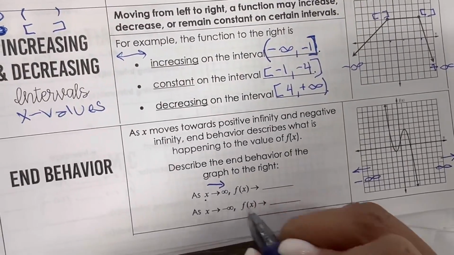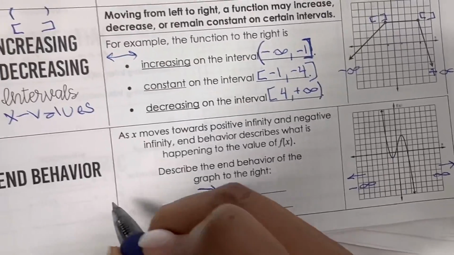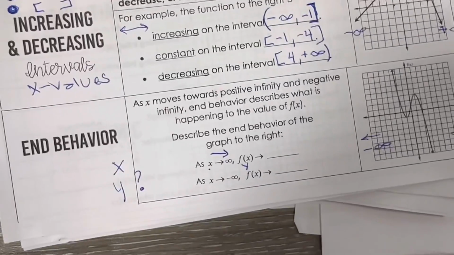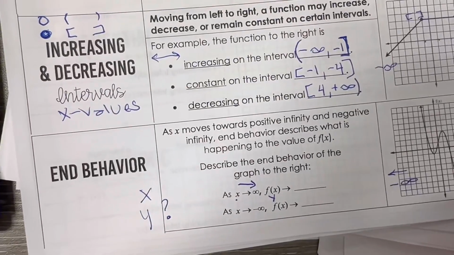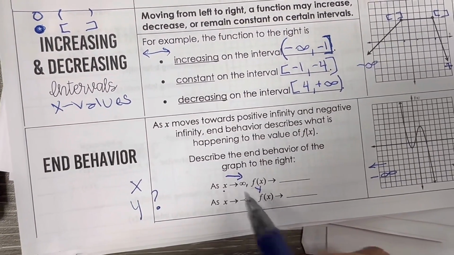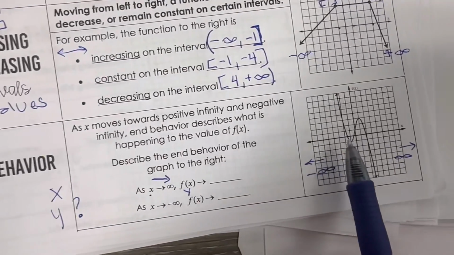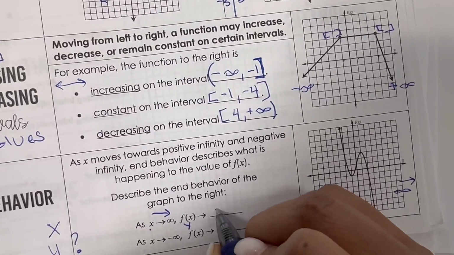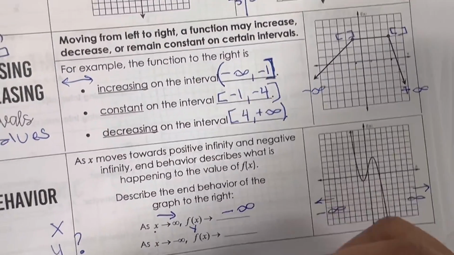As x goes, where does y go? Okay. So, as x goes right, as the snake goes to the right, it's going down. The y is going down, negative infinity.